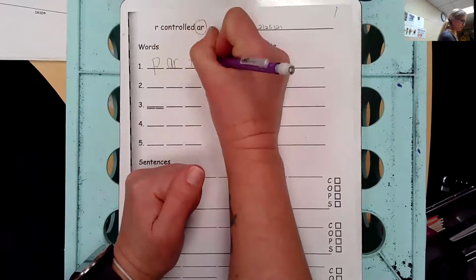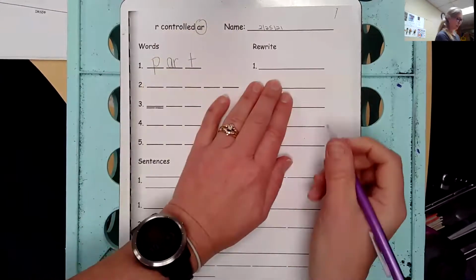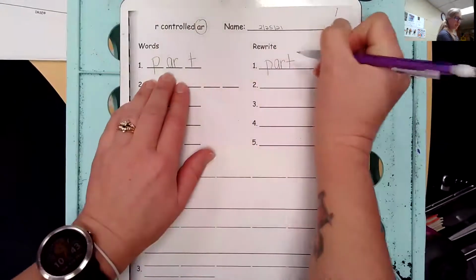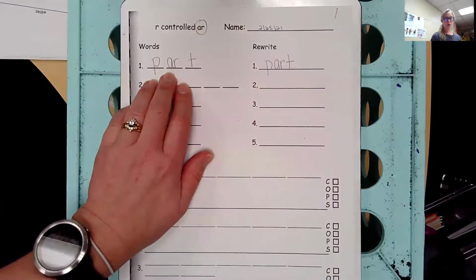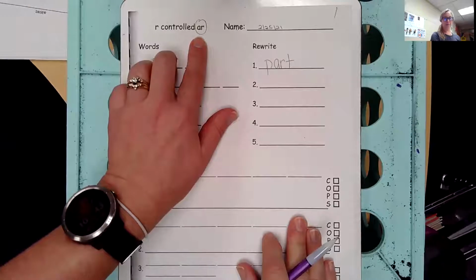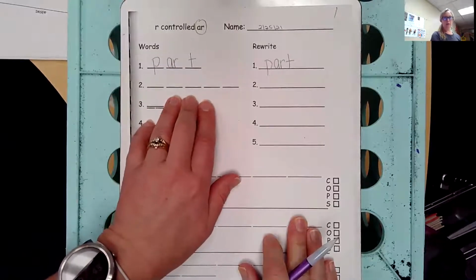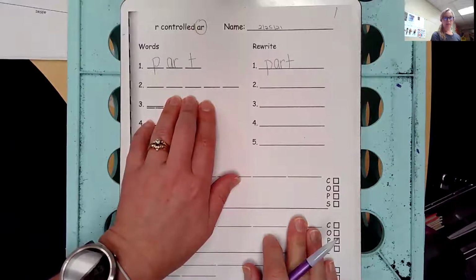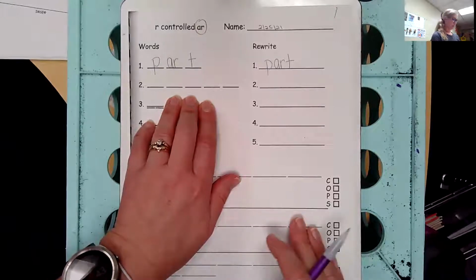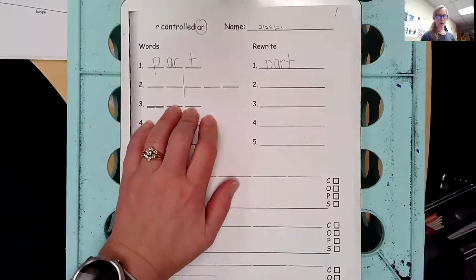Part. Okay, if yours matches mine, slide it on over. Art. So when we hear that R sound in all of our words, remember it's going to be the A-R pattern. Okay, we've got way too many lines here in our second word. That means it has to be a multisyllabic word, or a word with 2 syllables. So let's give a syllable division line right there just to help us out.